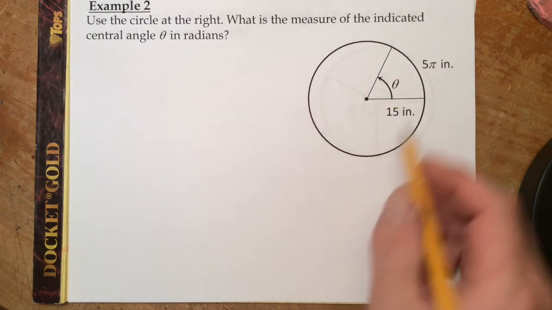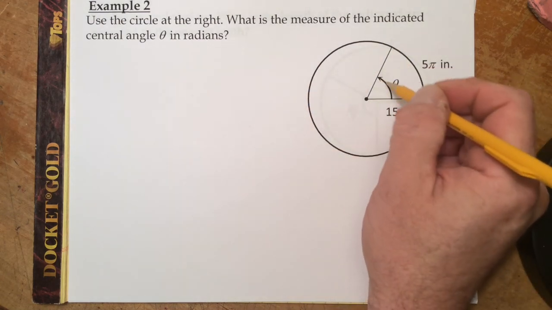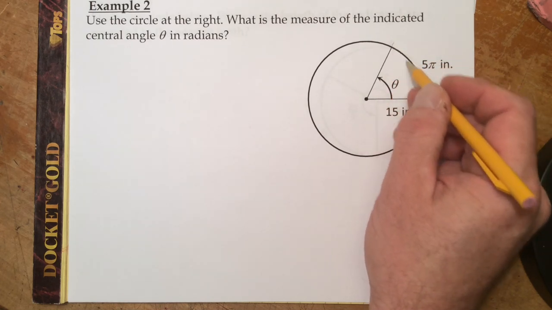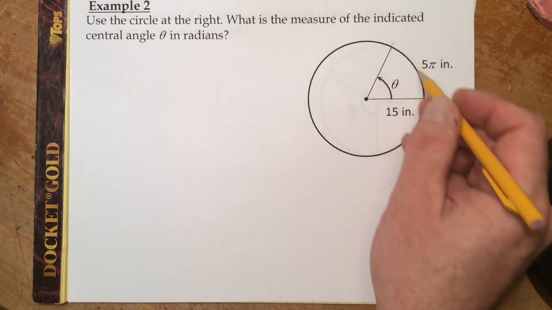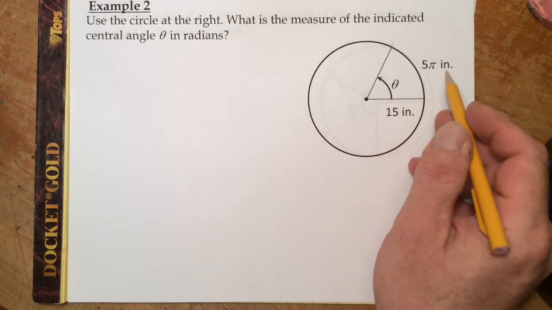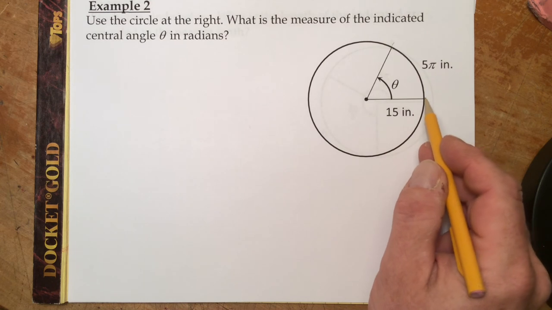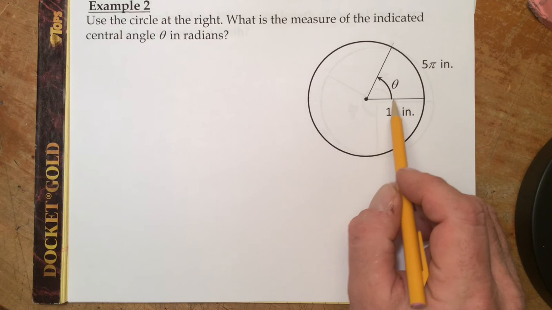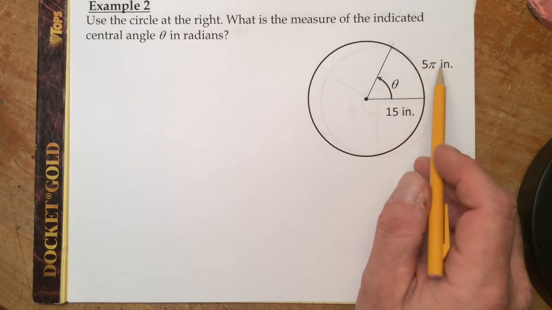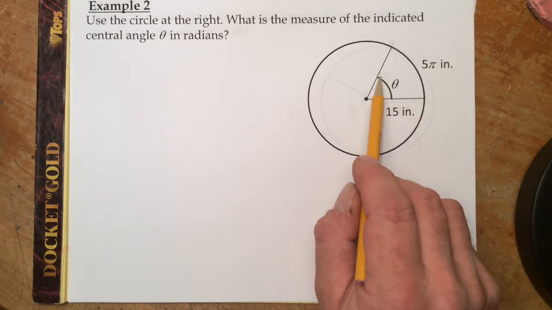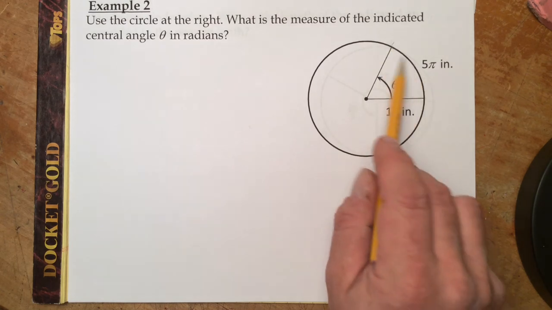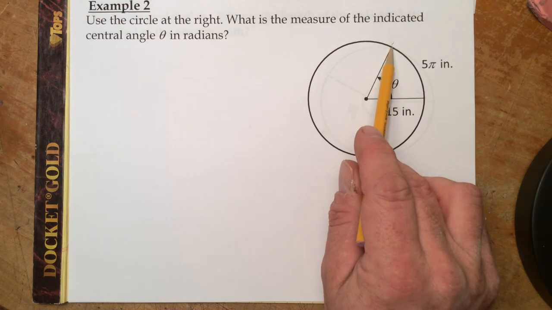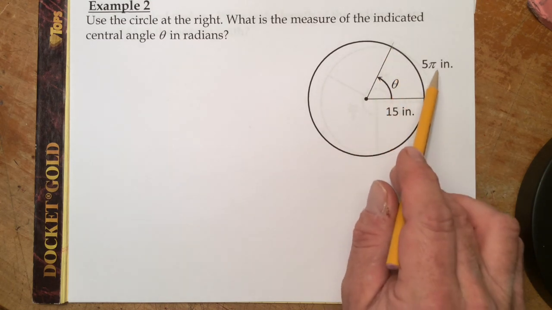We have a circle, and we have a central angle right here, theta, and it intercepts this arc right here. And they tell us how long the arc is. Its length is 5 pi inches from here to here. Recall that the angle measure is the same as theta, but the angle measure and the arc length are two different things. The angle measure is the curvature of the arc, and then the length is just the straight line distance from here to here. So keep that in mind.